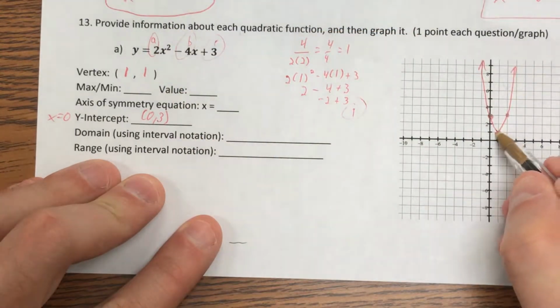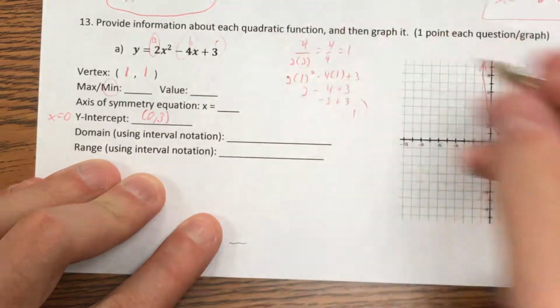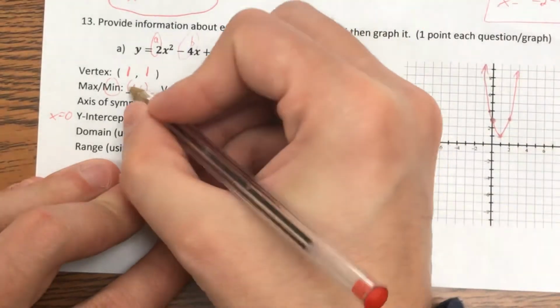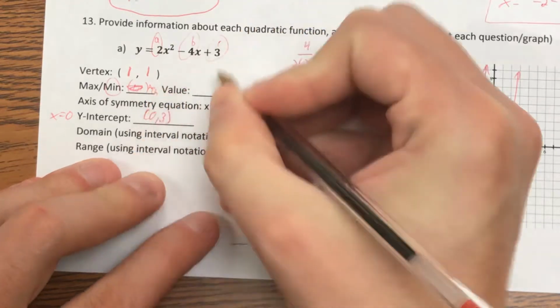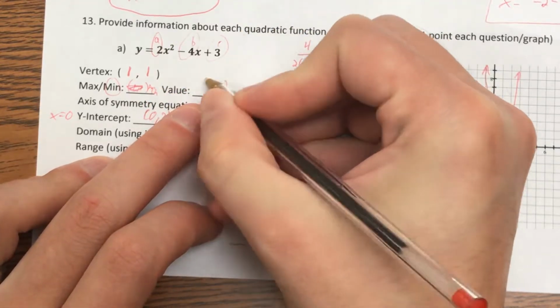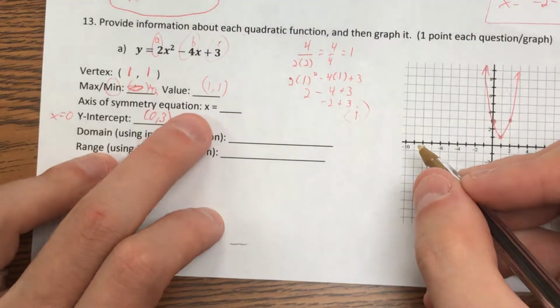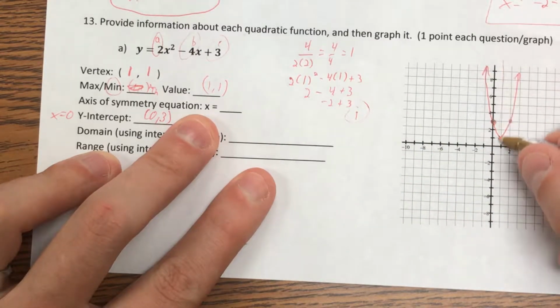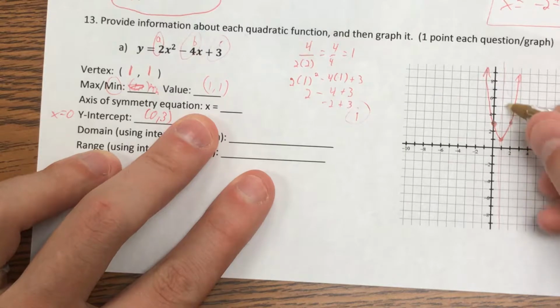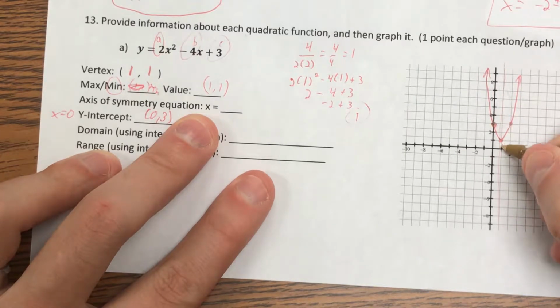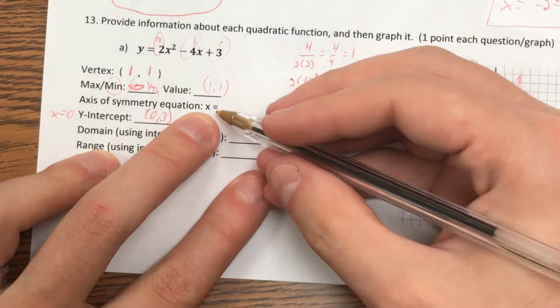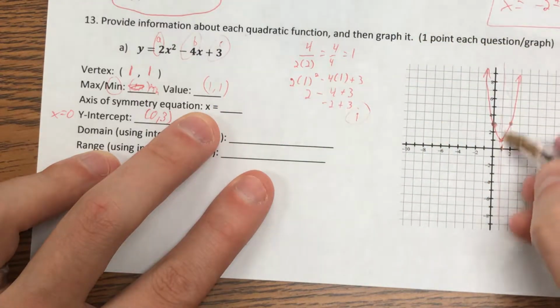Okay, the max min, this faces up. This means this right here is going to be a minimum. So it's going to be a minimum, and the minimum always happens there. Well, I guess the way it's asking, it wants you to put minimum here, and the value there would be 1, 1, the vertex. Axis of symmetry is x equals. Well, if you were to kind of draw it, it would look like this. And that number right there is 1. And since it's on the x-axis, that's why it says x equals. This is where x equals 1.